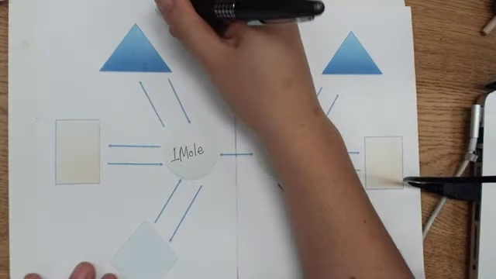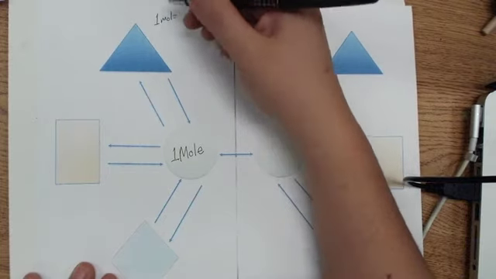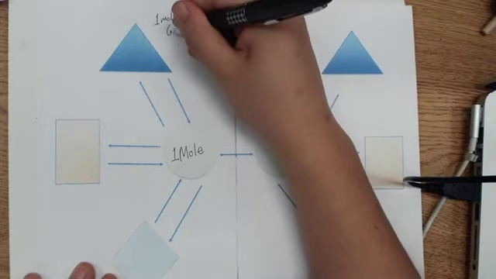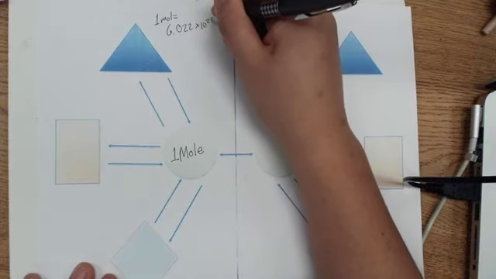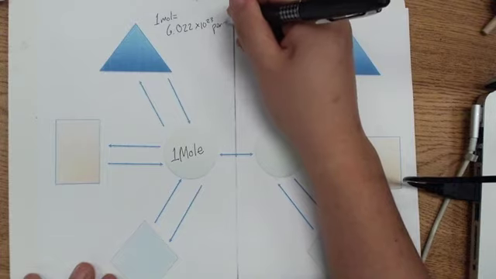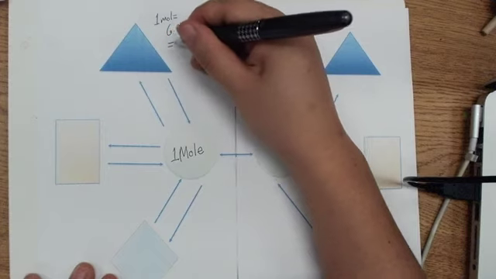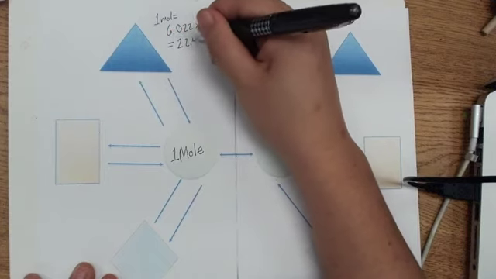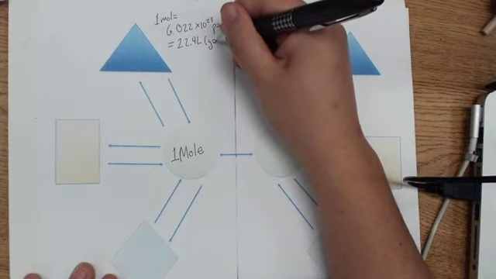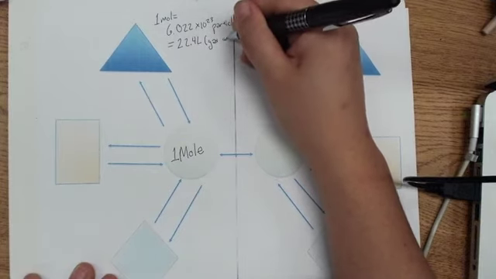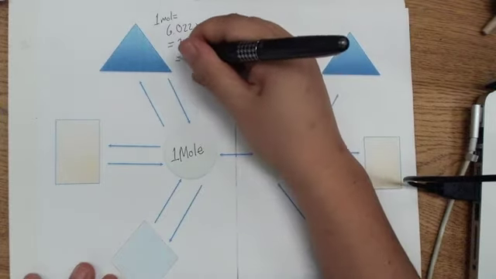So 1 mole is equal to Avogadro's number, which is 6.022 times 10 to the 23rd particles, or N, is equal to 22.4 liters of gas at standard temperature and pressure, and it's also equal to molar mass.